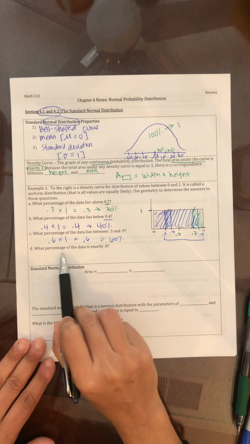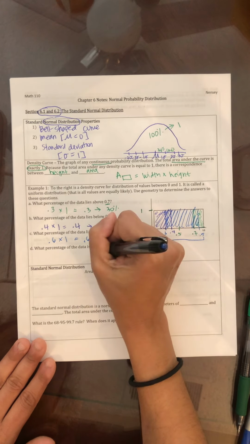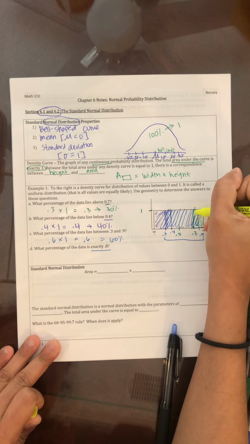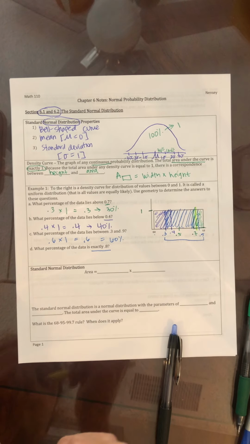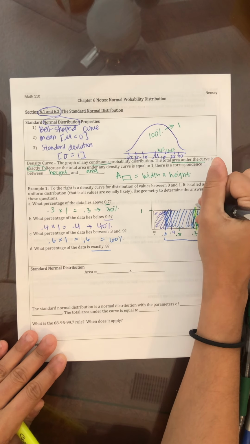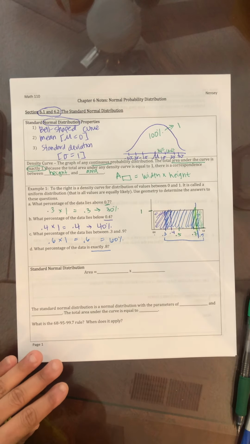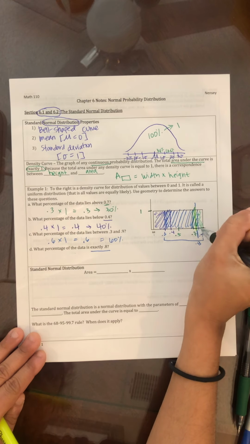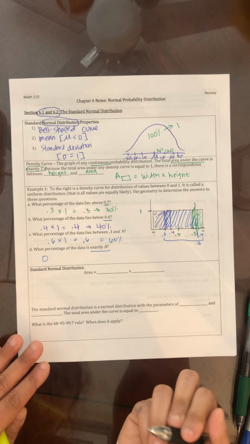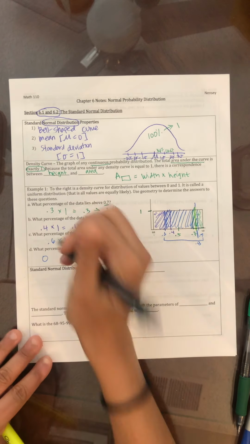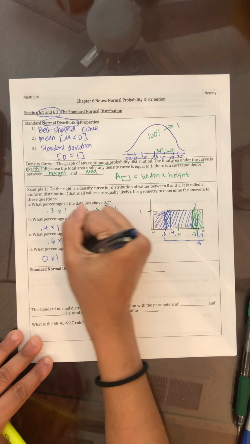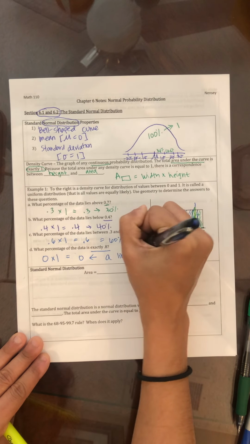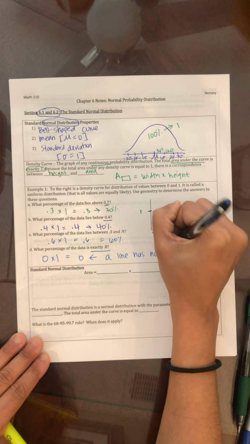Okay, and then it says what percentage of values lies exactly at 0.8. So 0.8 is right here somewhere. And it's not above or below, it's like a line, like right here. So if it's a line, and this is 0.8, the probability is, well, my width is actually 0 because it's a value. It's not a shaded left or right. And then my height is 1. Well, 0 times 1 is 0. You can make a little note. A line has no area.